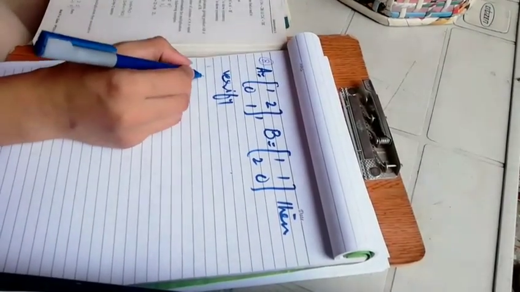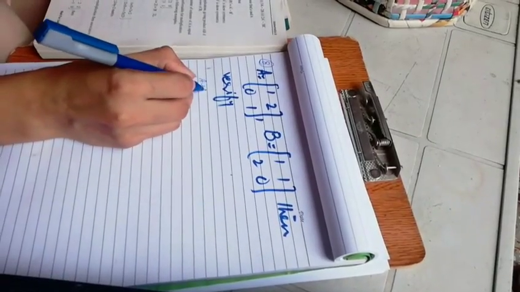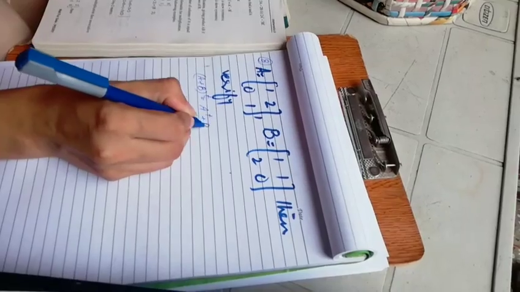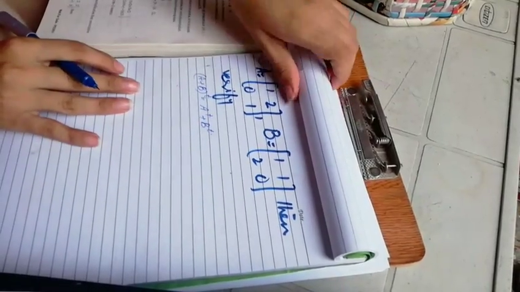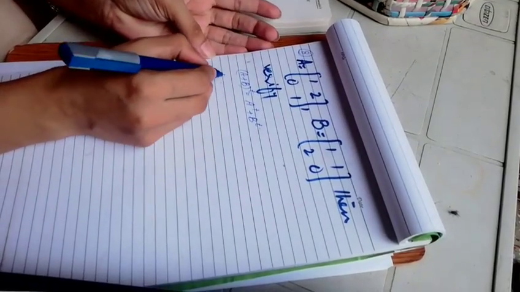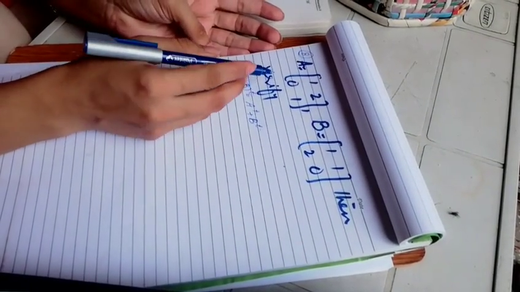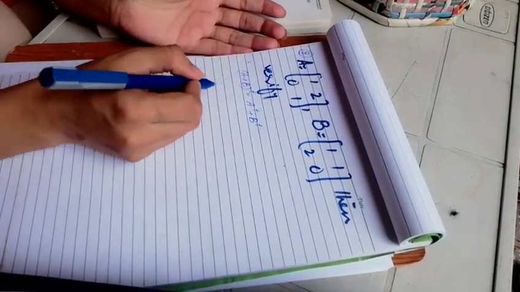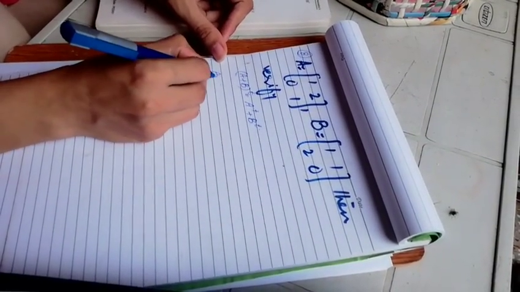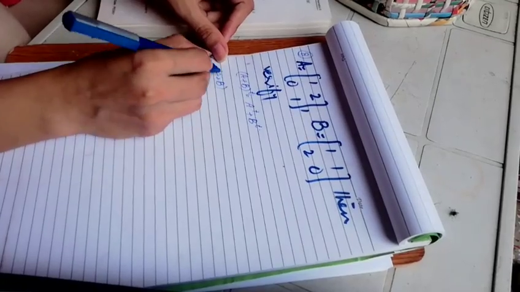Okay, at first (A + B) transpose equals A transpose plus B transpose. We have to verify this equation. Okay students, as I have said to you, what we have to do with this question is simply take the addition of these two matrices.